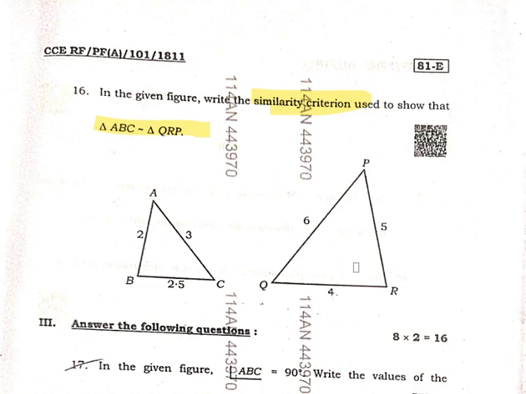So in today's class, we discussed the one-mark questions. It was very easy. So I think everyone understood today's explanation.